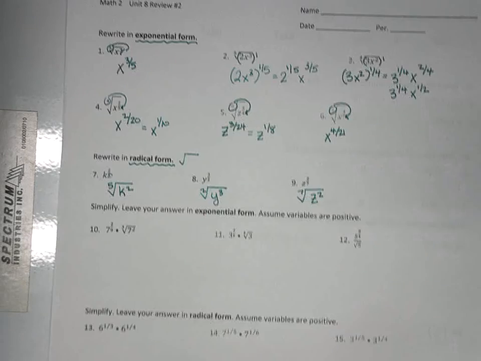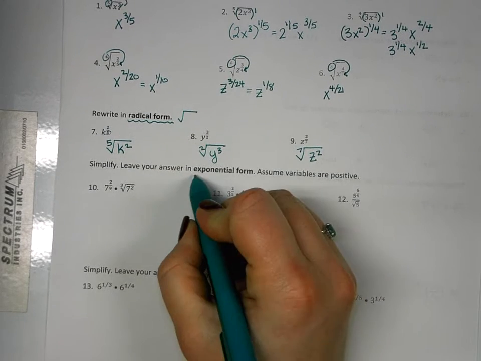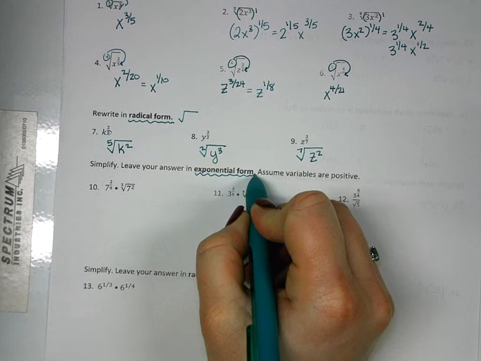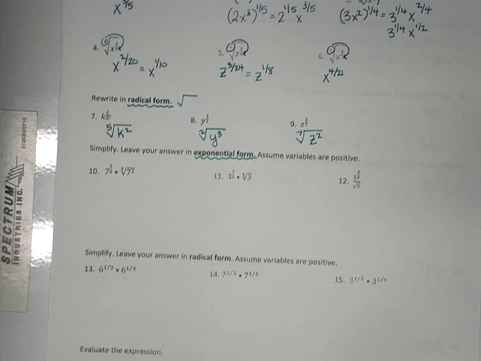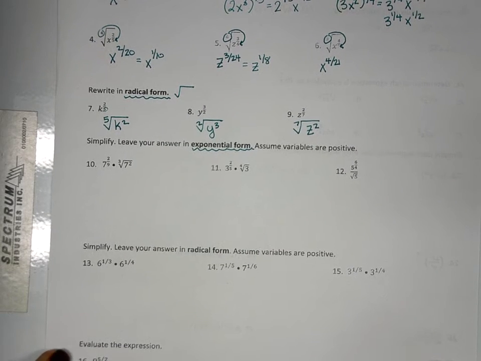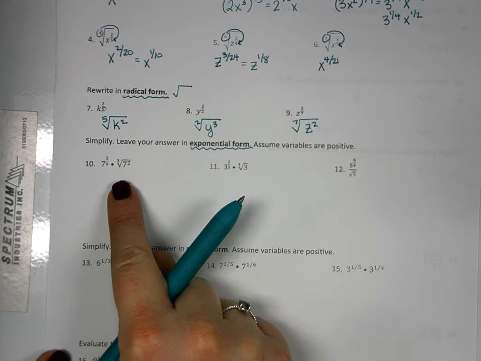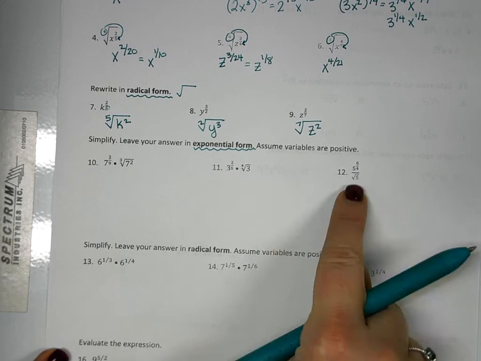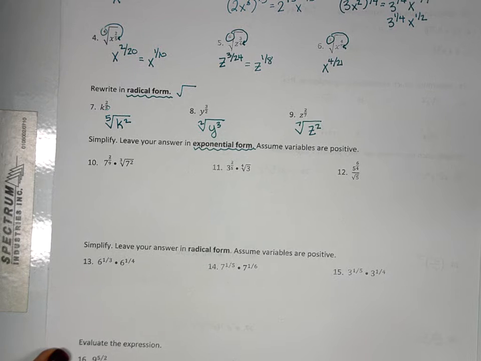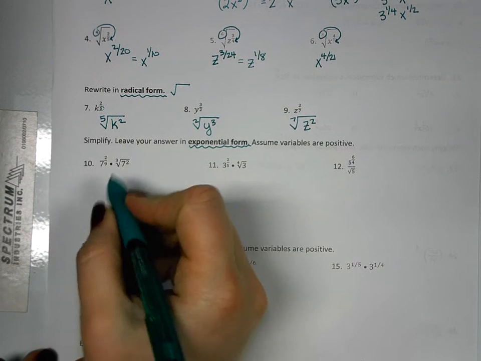All right, so now let's get into the simplifying. And this one, again, exponential form, so our answers should all have exponents, not radicals. And so all of these contain both forms in the problem. So what do we do when we have both forms? We convert everything to exponential.